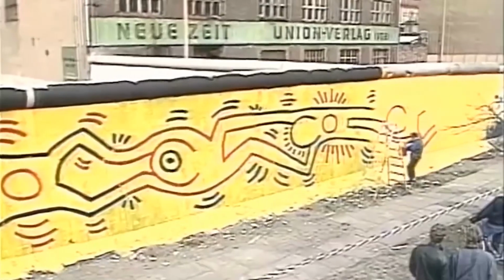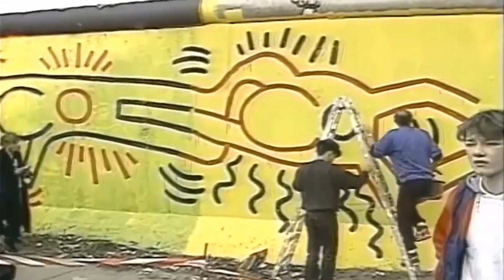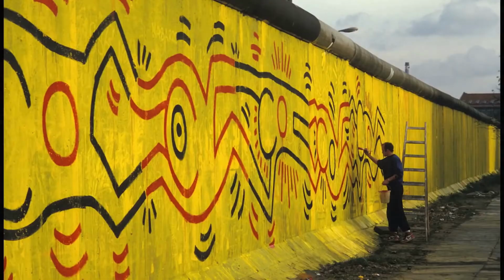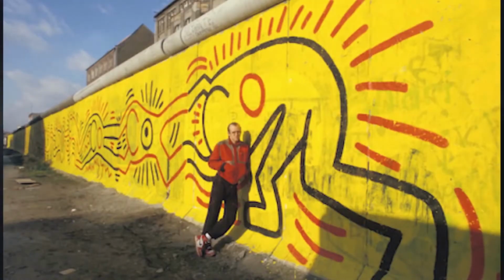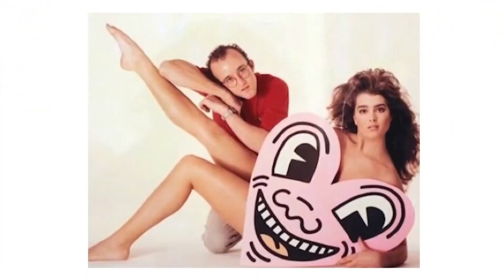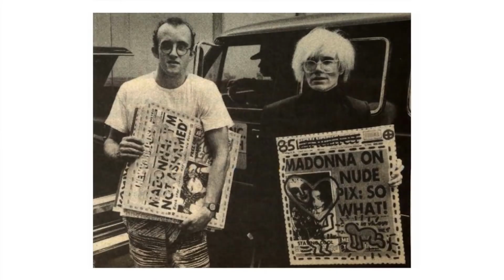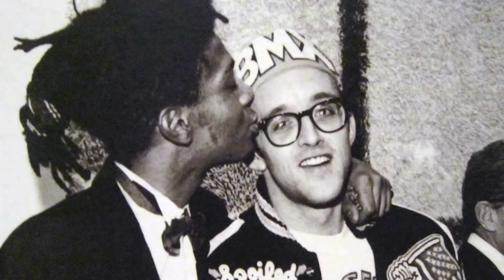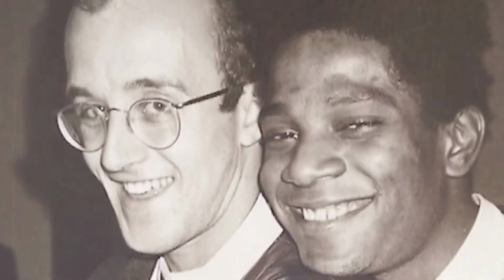One of his most iconic murals was done on the Berlin Wall, where he portrayed linked figures in the colors of the German flag, symbolizing the quest for unity between East and West Germany. Throughout his career, Haring befriended other iconic artists, including Andy Warhol, Kenny Scharf, and Jean-Michel Basquiat, who influenced his artistic perspective in the ever-evolving art scene.